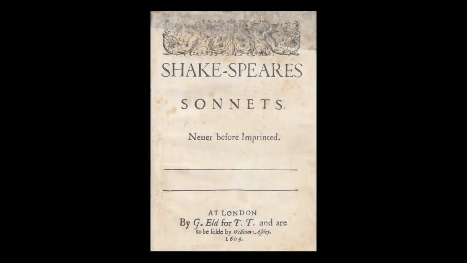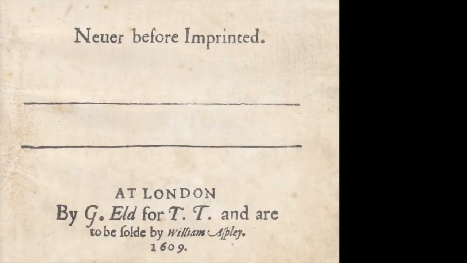This is the original title page of Shakespeare's sonnets, as first published in 1609. It looks fairly normal for the period, except for the two horizontal lines that usually had critical information between them. The fact that they're empty is a clue that's been ignored for 400 years. We're going to look deeper.